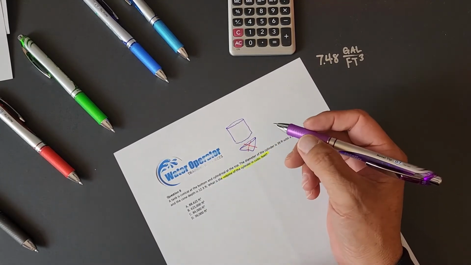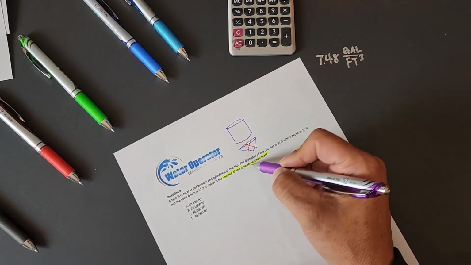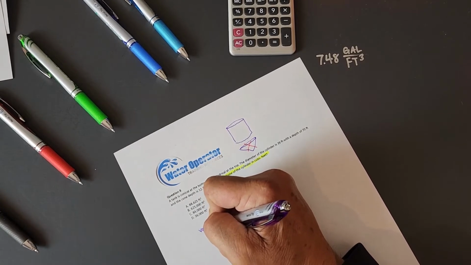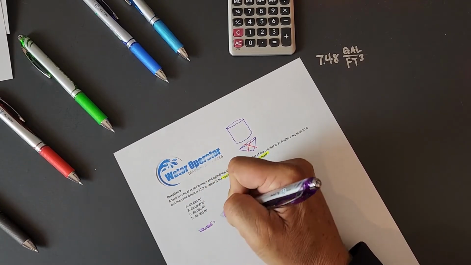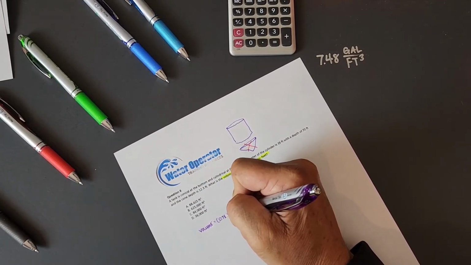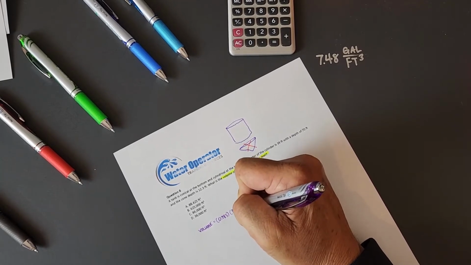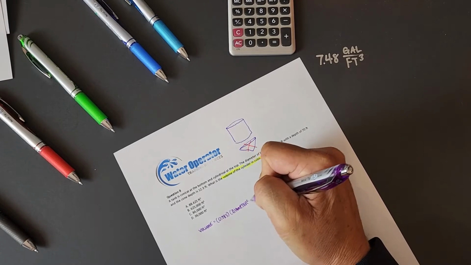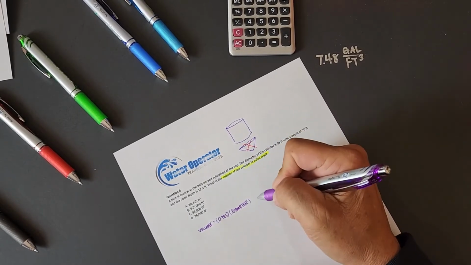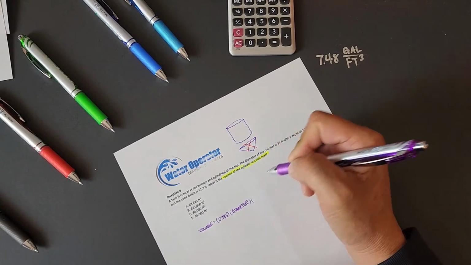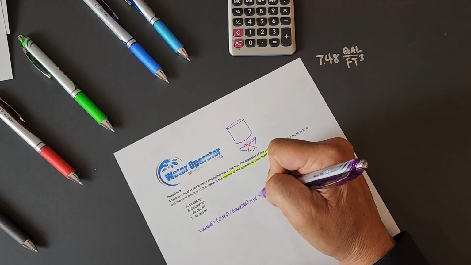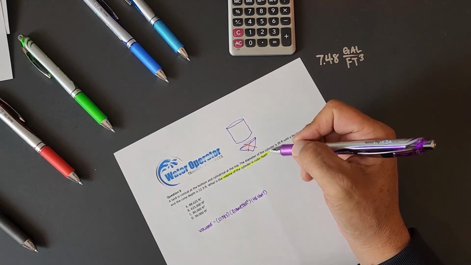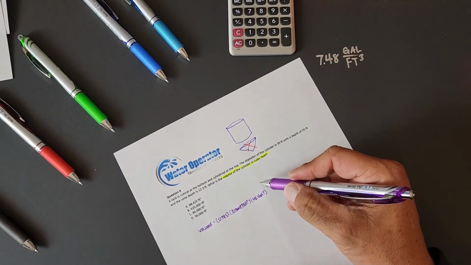What's the formula? The formula is, for a cylinder, we want volume equals 0.785. We're going to multiply that by the diameter times the diameter times the height, and that's going to give us the volume.